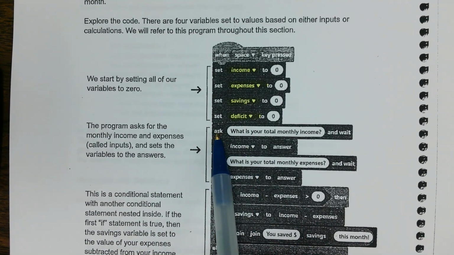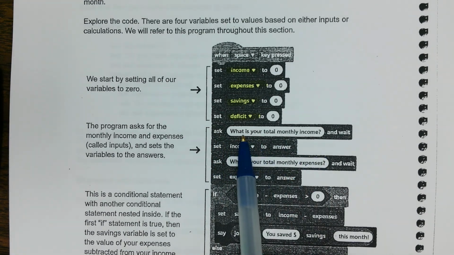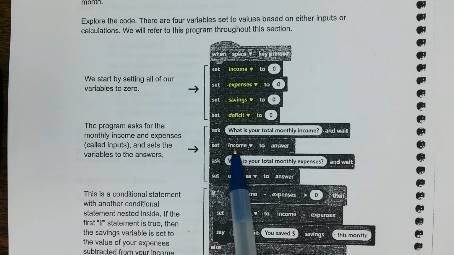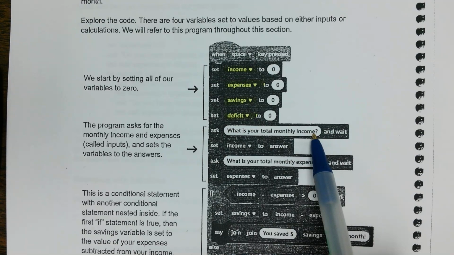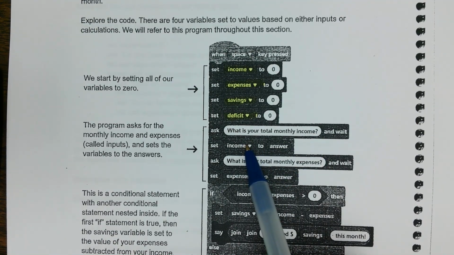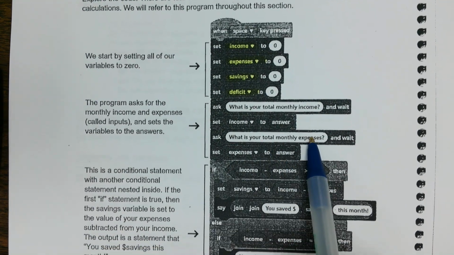And then you're going to ask the computer to ask the user the question, what is your total monthly income? And then you would type in something. So for example, I type in 50,000. Okay, so then it will set that 50,000 to the variable income. What is your total monthly expense?